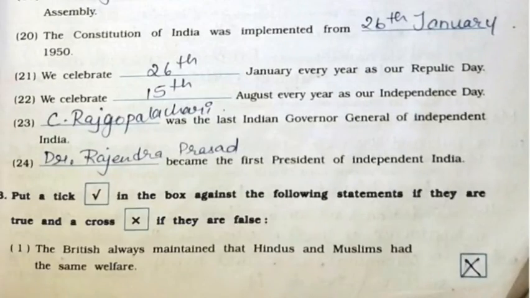23. C. Rajgopalachari was the last Indian Governor General of Independent India. 24. Dr. Rajendra Prasad became the first President of Independent India. Now we'll continue with question number 3, that is true or false.